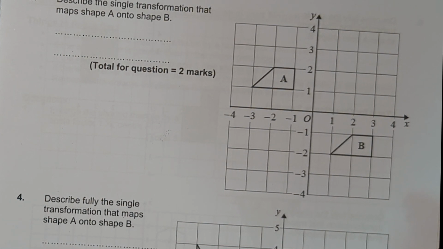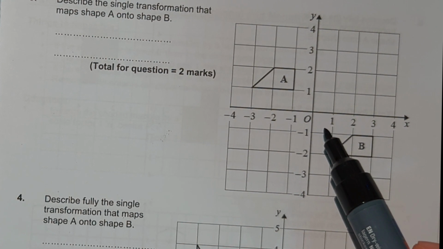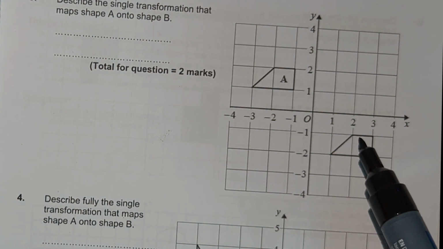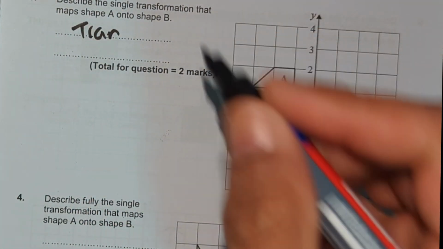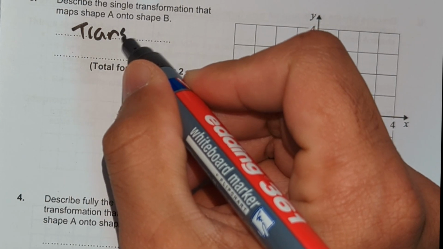And this is a 2 mark question. So generally translation and reflection have 2 mark questions. Okay, so are they the same size? Yes, they are the same size. Are they the same orientation? Yes, they have the same orientation. Then it's a translation. So that's your first mark. Translation.